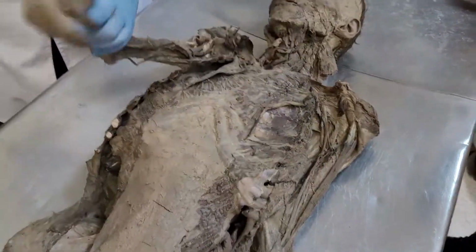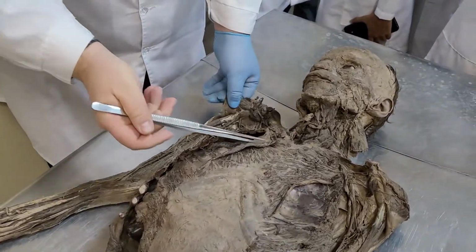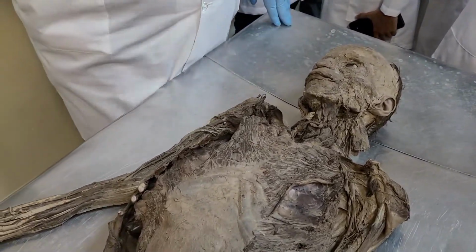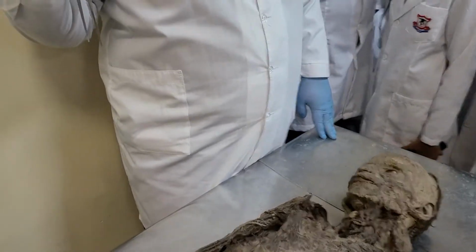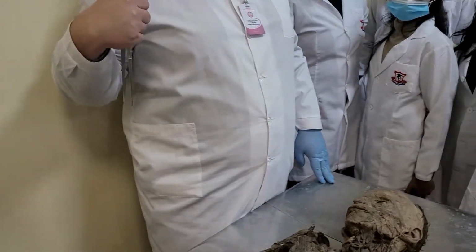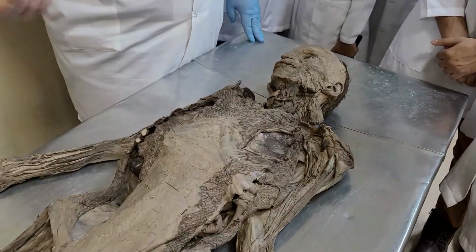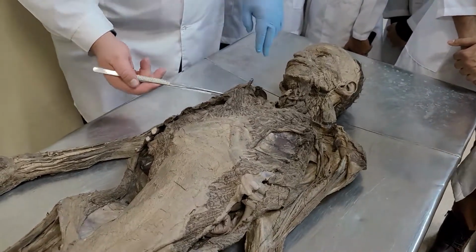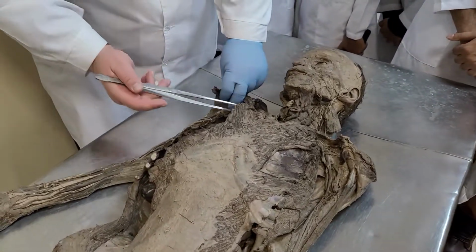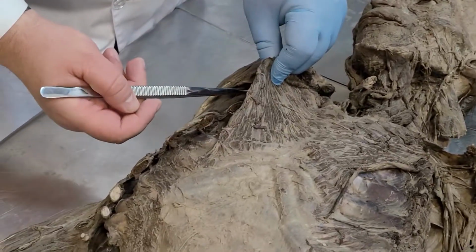Some words about topography. If we abduct our hand, we can see the fossa axillaris, axillary fossa. But if you remove skin, subcutaneous fat and lymph nodes, like in a cadaver, here it is, we can see the axillary cavity, cavitas axillaris.